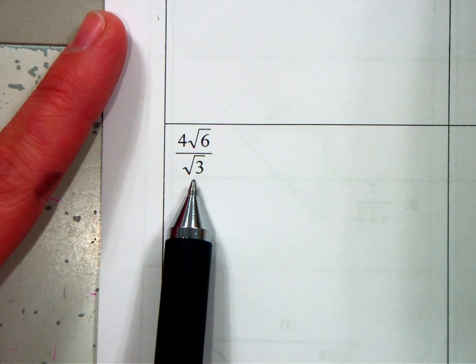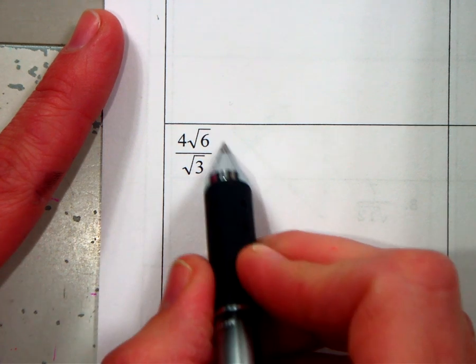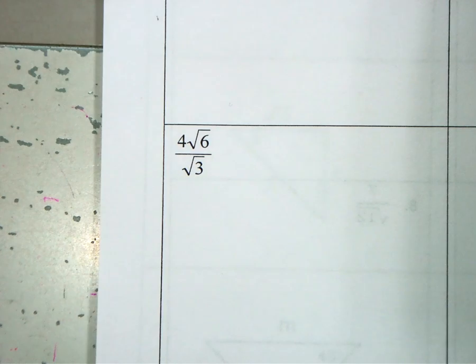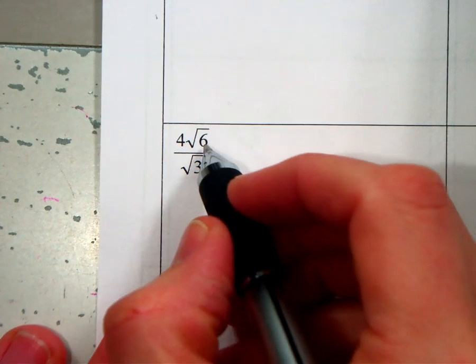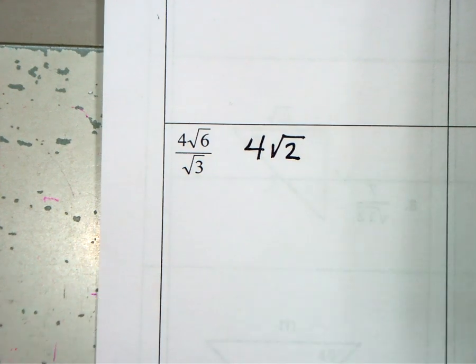You could, if you wanted to, multiply top and bottom by radical 3. But if you just stop and take a minute and divide first, 6 divided by 3 is radical 2, and I don't have to do anything else. Okay? So that's one thing. If we can avoid rationalizing the denominator, we should. However, there are going to be times when you can't avoid it.